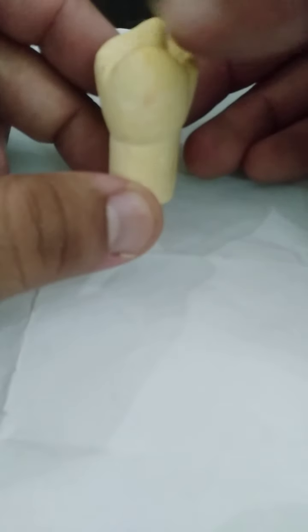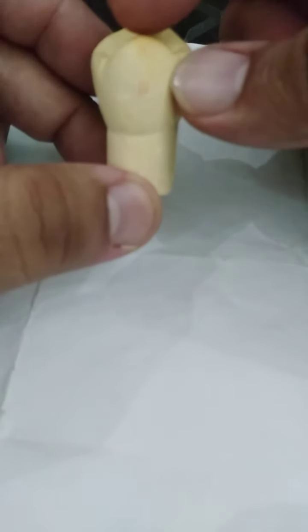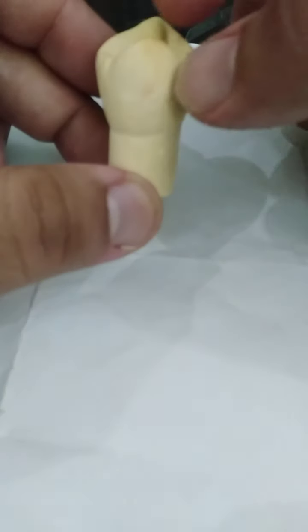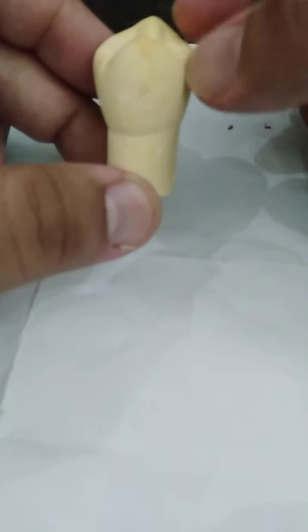So this distal portion of the crown is larger because both the cusp tips are offset mesially, because the disto-occlusal slope is longer and the mesio-occlusal slope is shorter in both the buccal and the lingual surface.